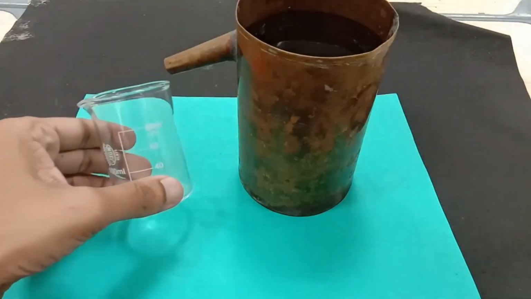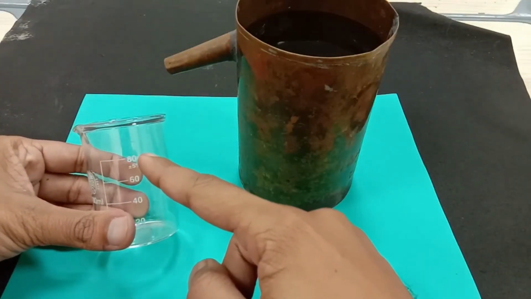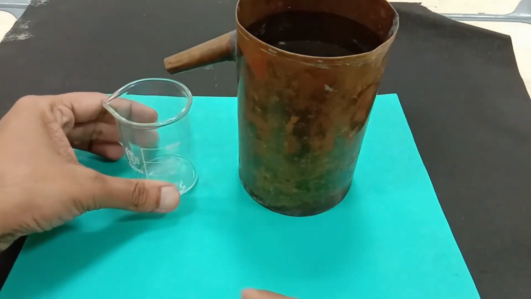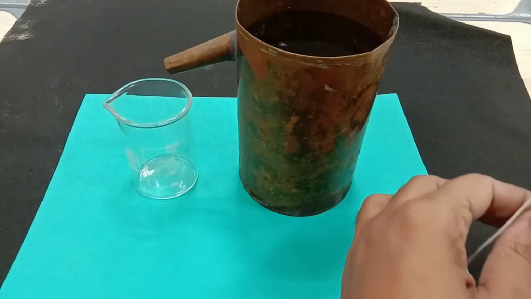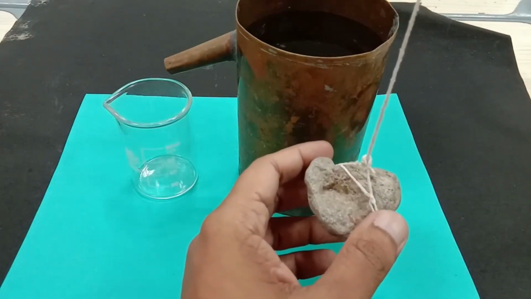Now as you can see, the readings are 20, 40, 60 and 80. Till here it is 100 ml. So let me gently lower this stone. This is the stone whose density we wish to find out.